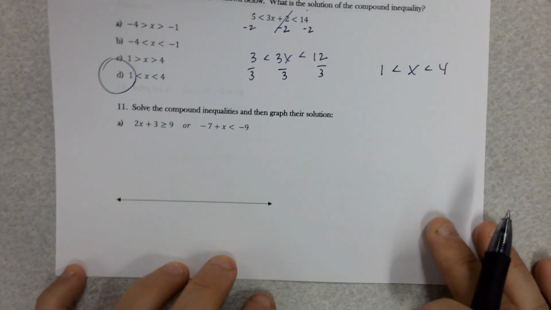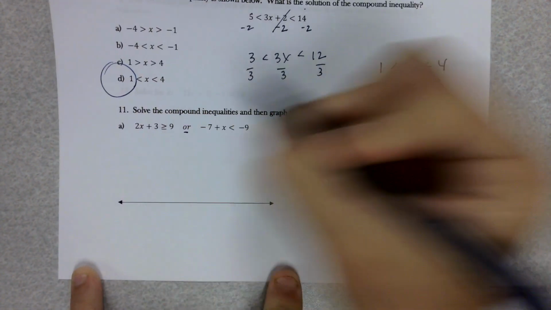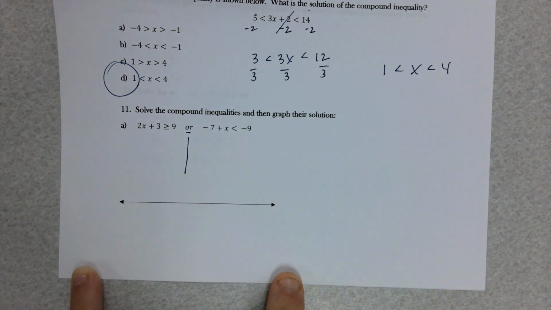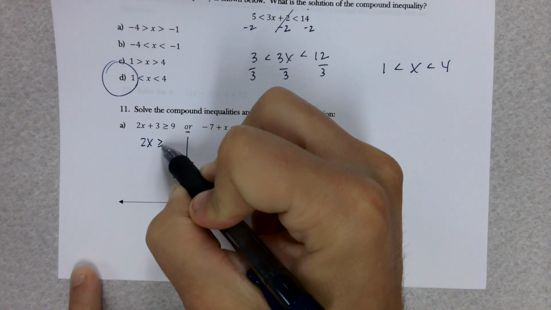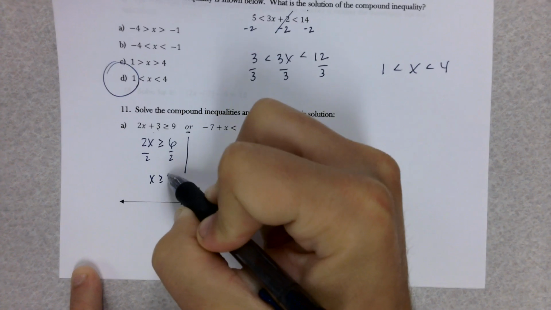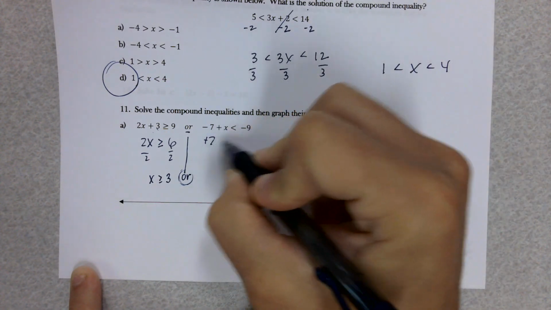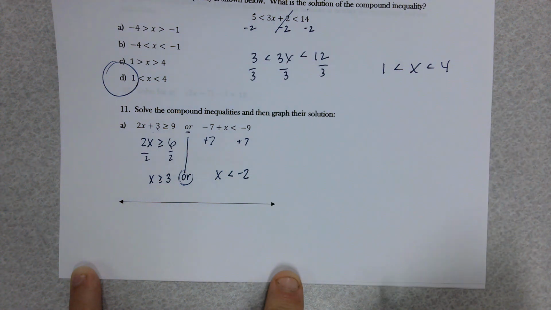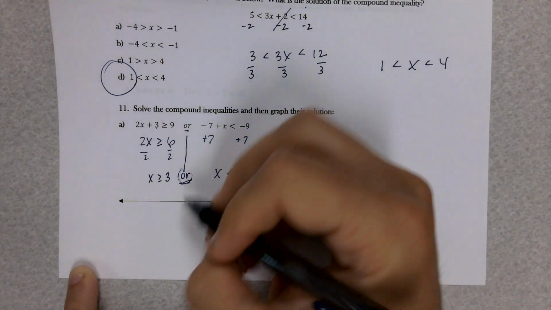Now you're going to start to solve some on your own, which means you're going to have to make your own number line. So, compound inequality, when it's the word or, I definitely like to draw my line here. This is two different questions almost. Let's just solve the one on the left first by subtracting the 3. Now divide by the 2. I get one statement here. Or, let's solve this one by adding the 7 to the other side. Alright, two possible answers. The word or means both of them have to be represented in my solution.